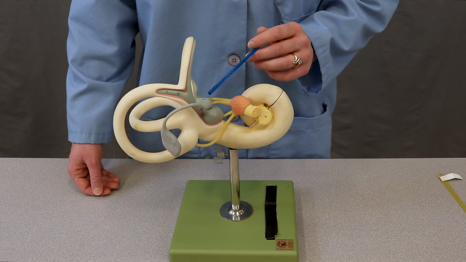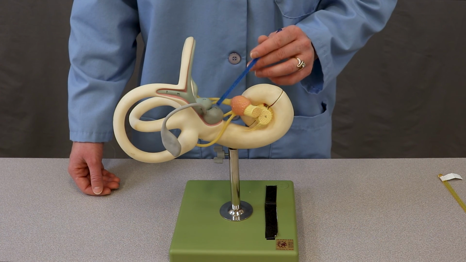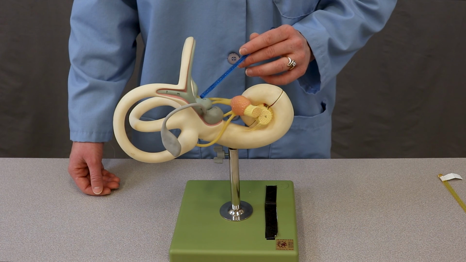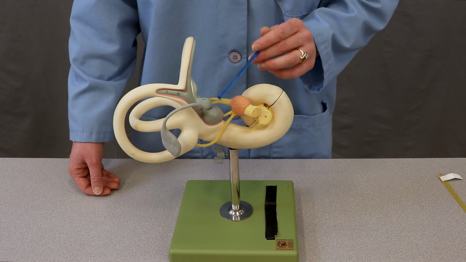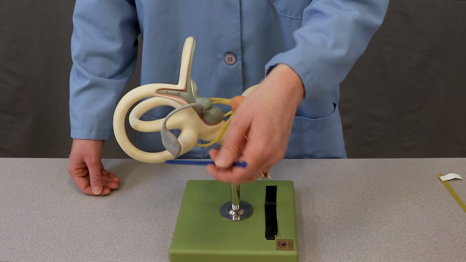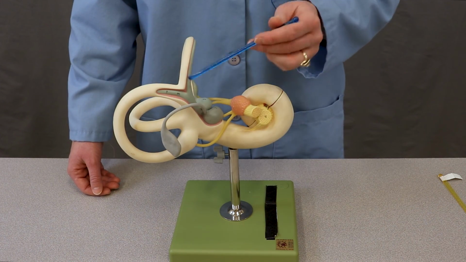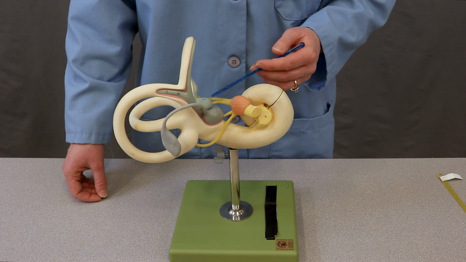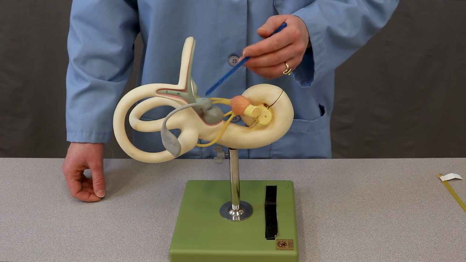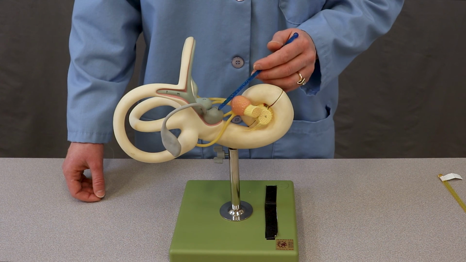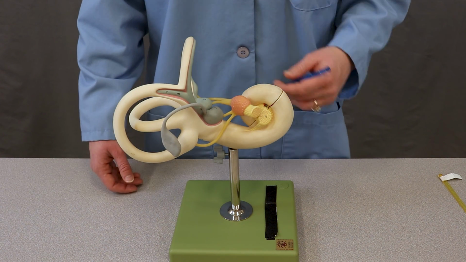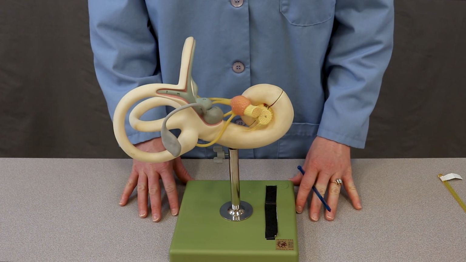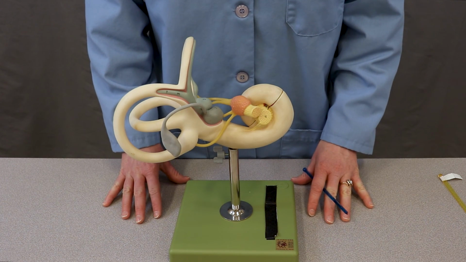And one way that you can remember these structures, and which is the utricle and which is the saccule, is that these semicircular canals with their loops, they look kind of alien, like alien structures. And so you can think it's the US against the aliens, the utricle and saccule against the aliens. And so that's a fun way to remember those.